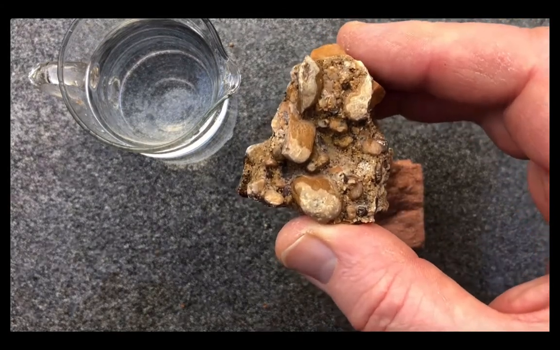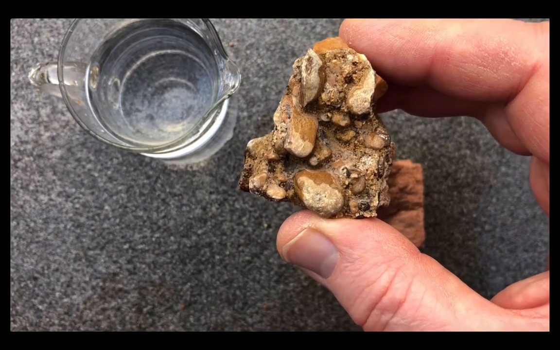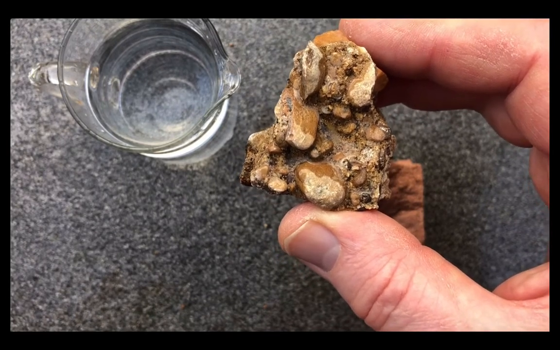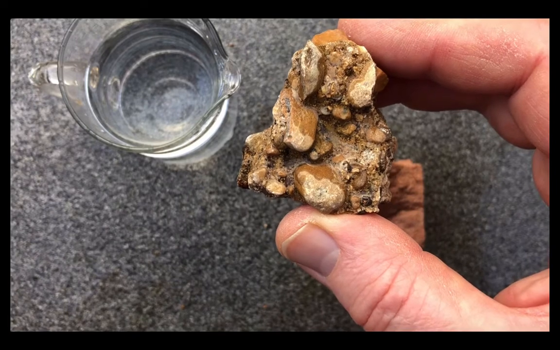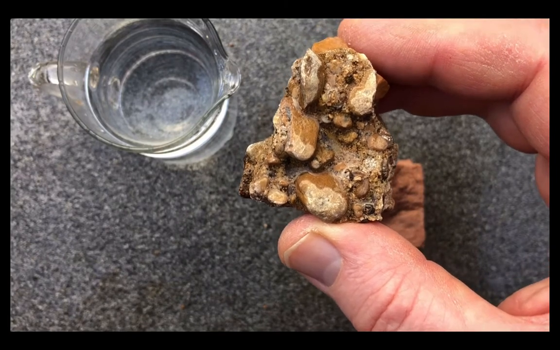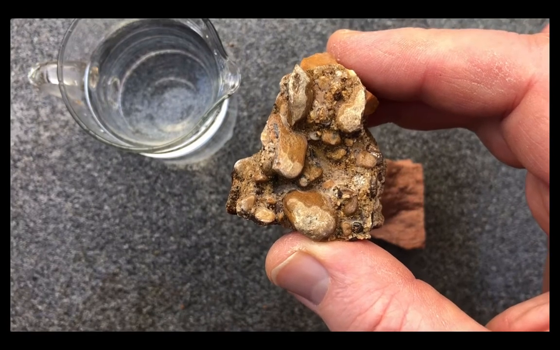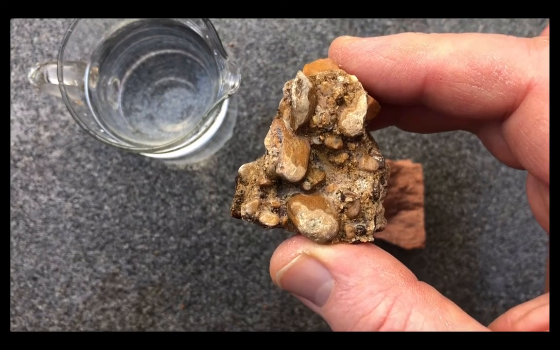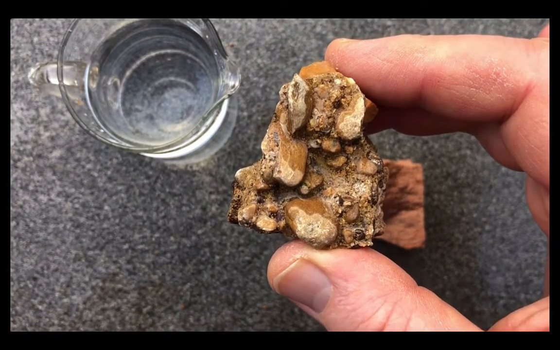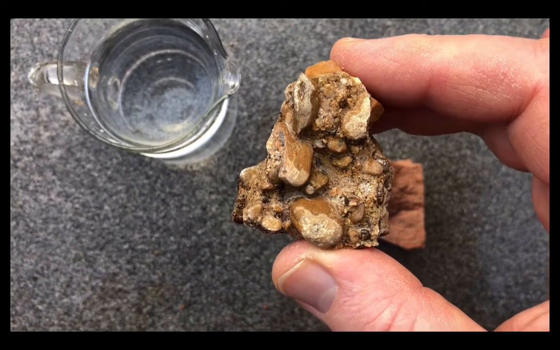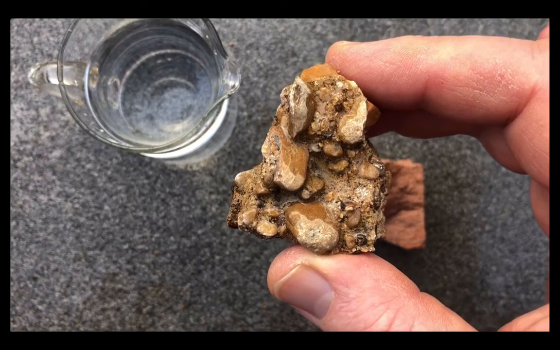And you'll be able to see, relatively slowly, this water is being absorbed into the rock. It's flowing into the pore space left between the clasts in this rock. Now, it's not particularly fast, this.